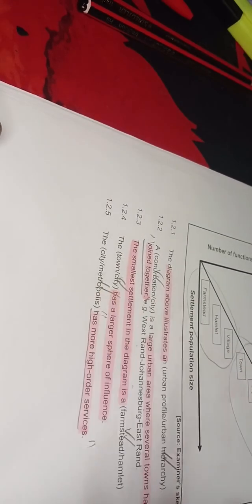Which one has got more between a city and a metropolis? Which one has got more high order services? Your metropolis is bigger than a city. It has more high order services. That is your metropolis.